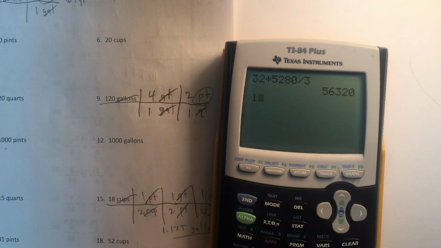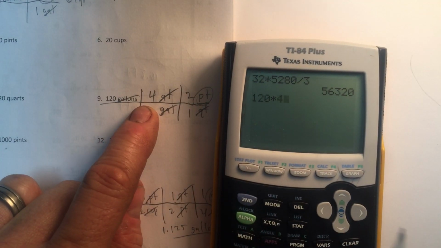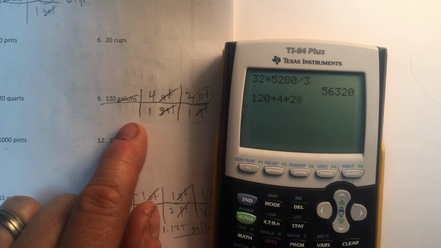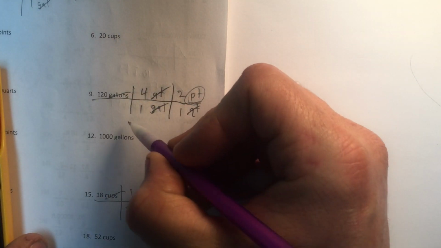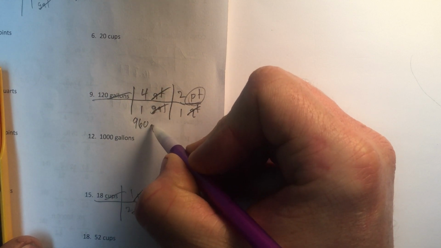So now I do 120. So let me put this on here. 120 times the 4 times the 2, and then divide by, well, they're 1, so I don't have to worry about them. And that's 960. 960 pints.